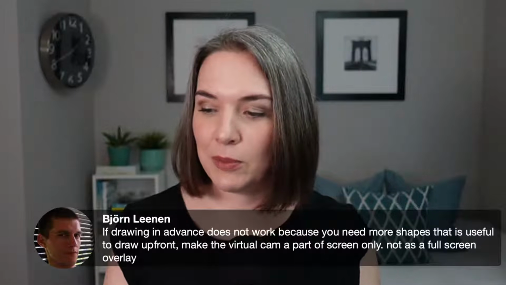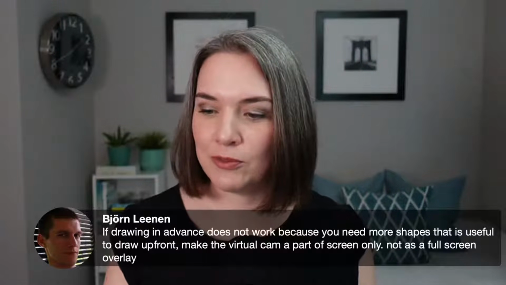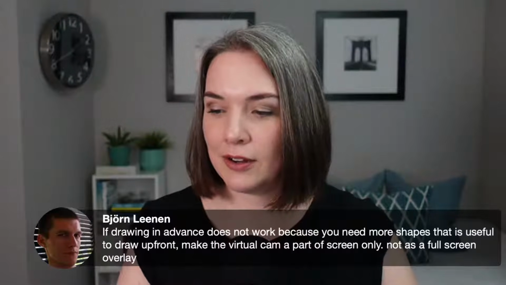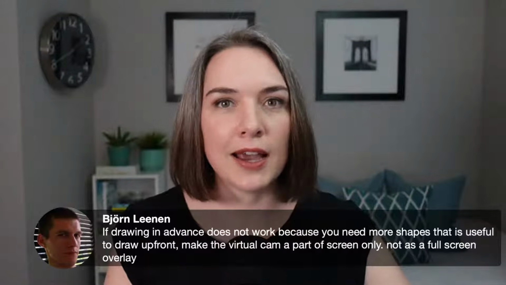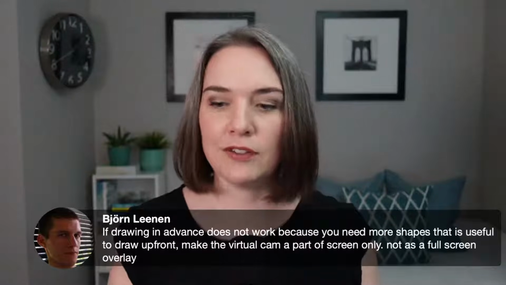Okay, I see some other comments here. If drawing in advance does not work because you need more shapes that is useful to draw up front, make the virtual cam part of the screen only, not a full screen. Yeah, so you could do a partial overlay. That would definitely work. You don't have to cover your whole face. You can just cover part of the screen.